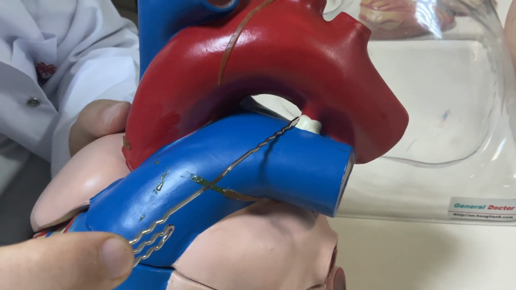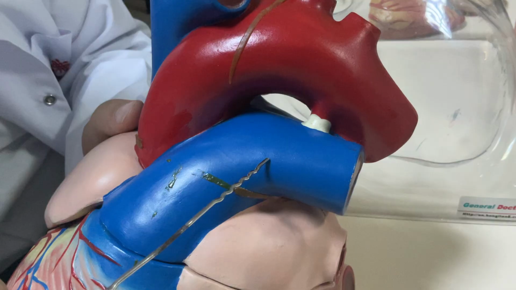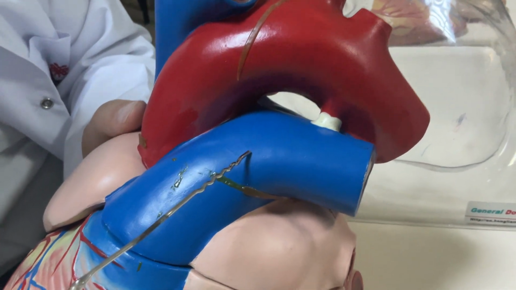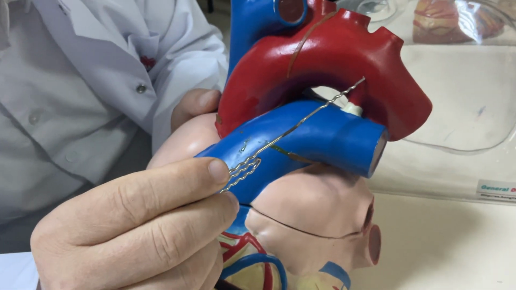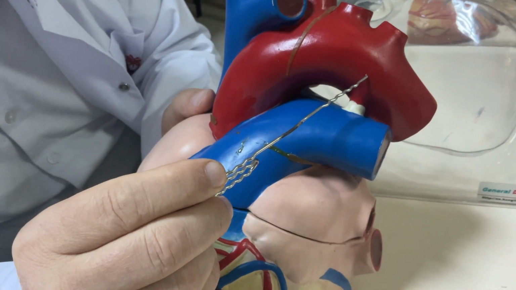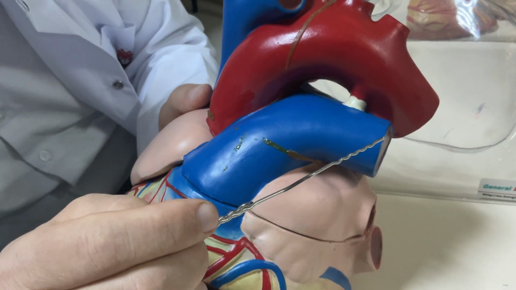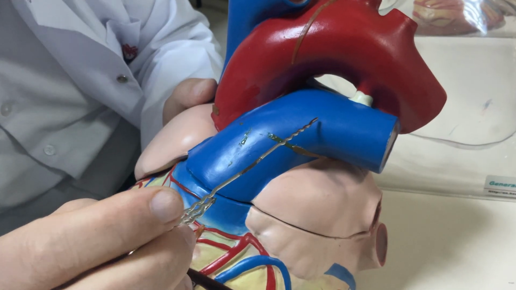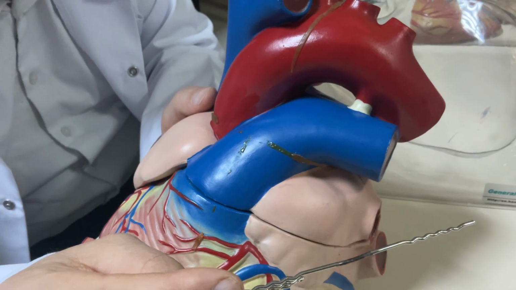Ligamentum arteriosum connects the pulmonary trunk, left pulmonary artery, to the aorta during the fetal life. This is called ductus arteriosus. The blood pushed into the pulmonary trunk cannot go to the lungs because lungs are not functional during the fetal life.